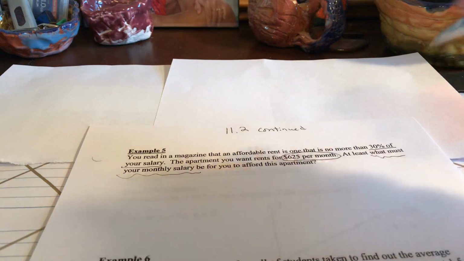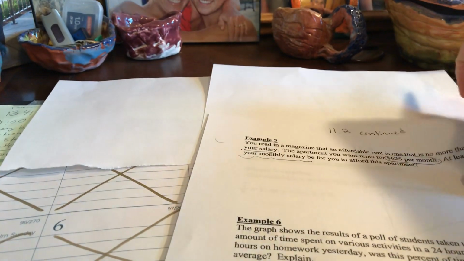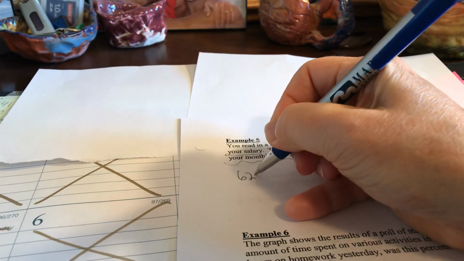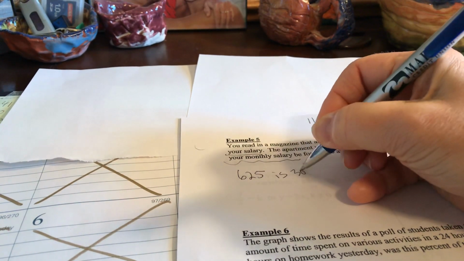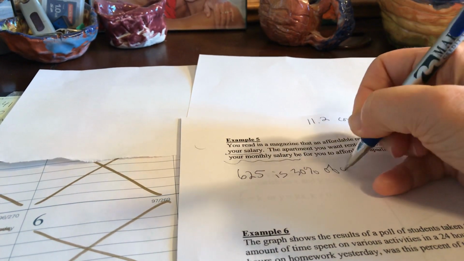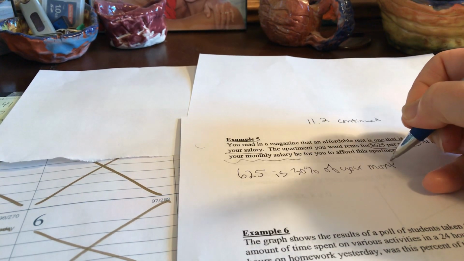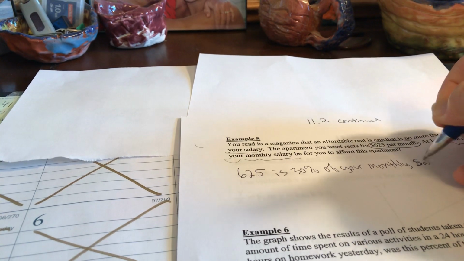I'm going to write this out as a sentence. So $625 is 30% of your monthly salary.